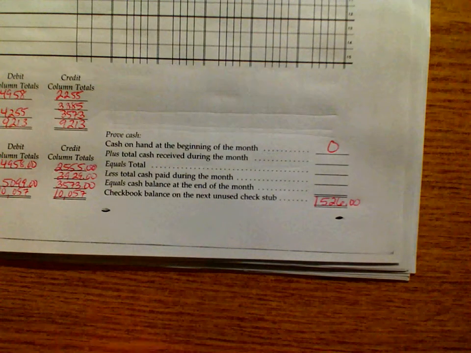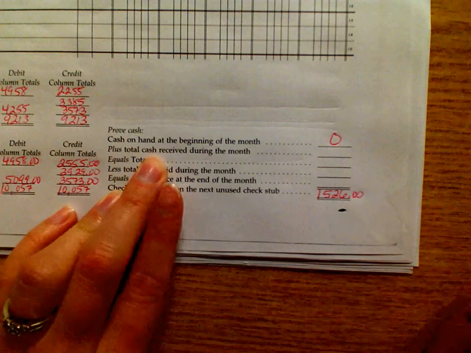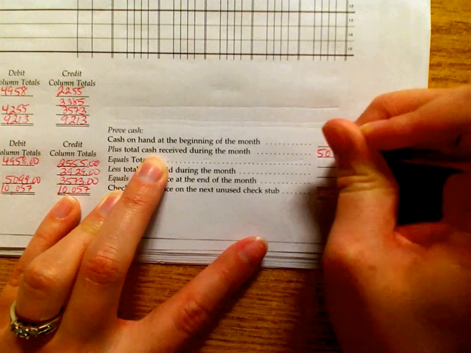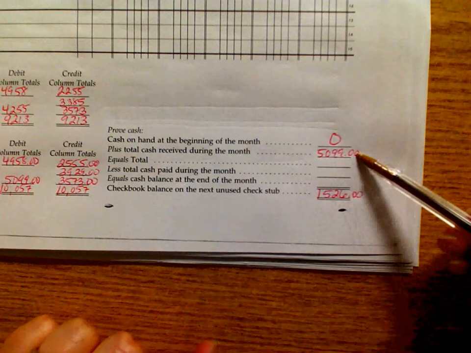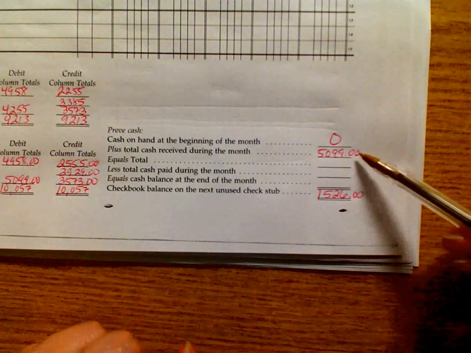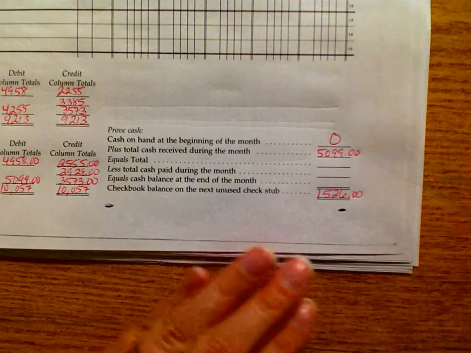So, for the sake of time, I'm just going to give you the totals. The total cash received during the month was $5,099. How would I get this? Cash debit total.